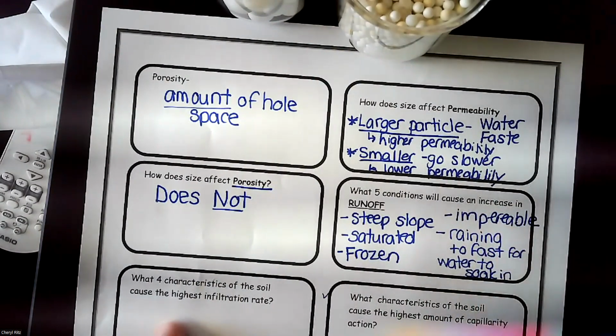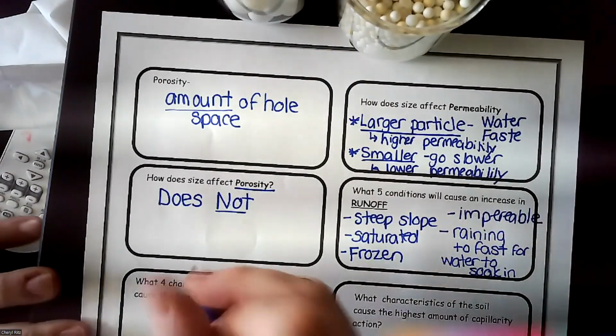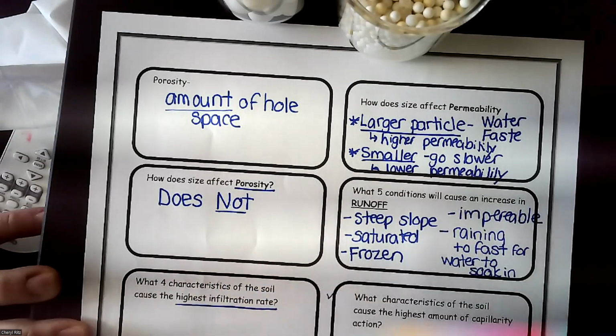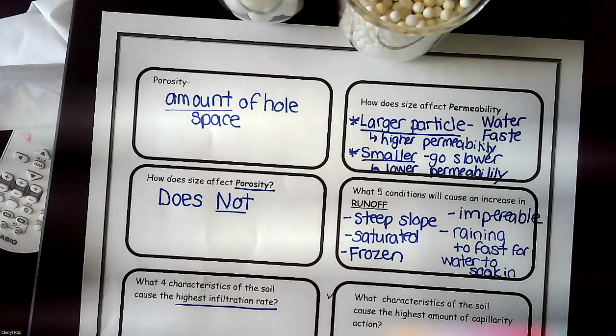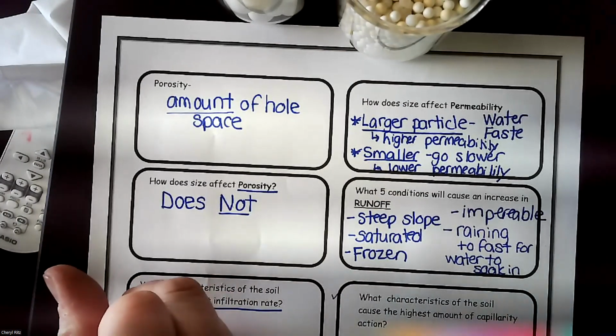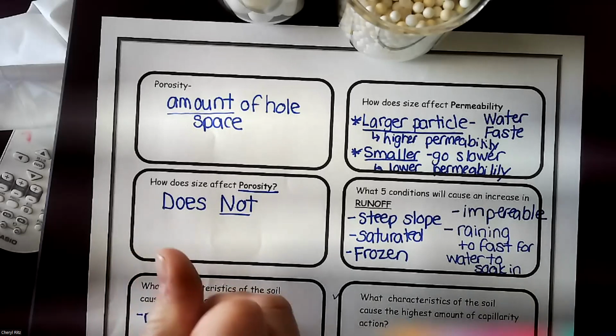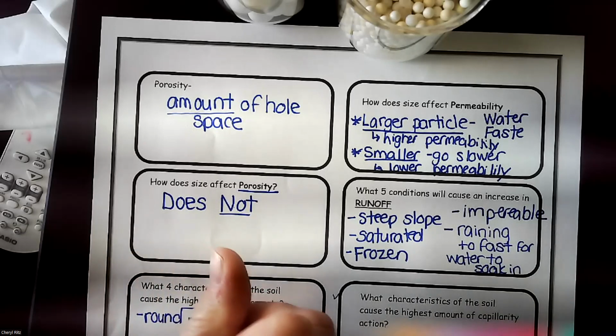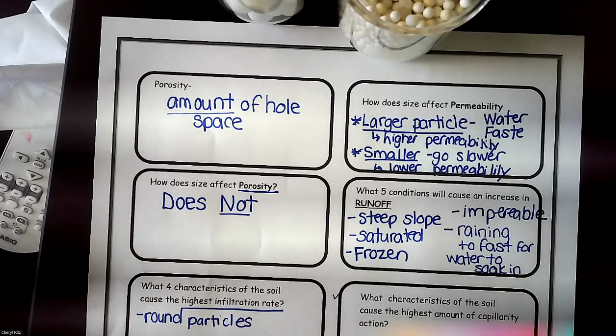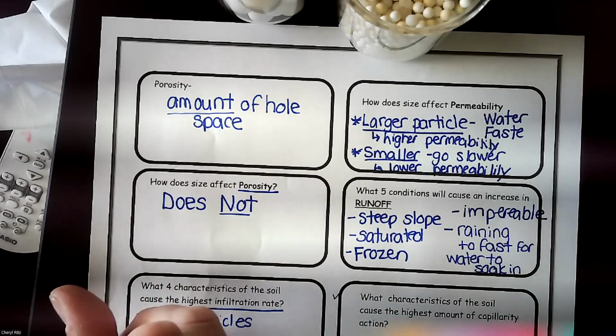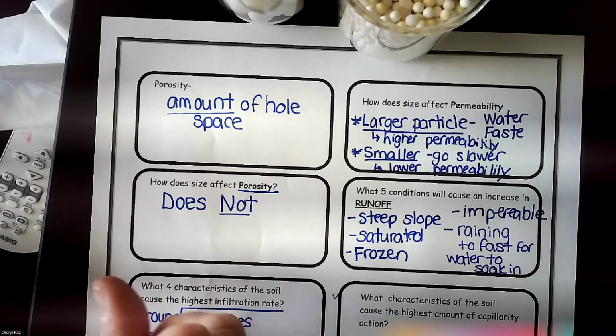Okay. 4 characteristics of the soil that will cause the highest infiltration rate. What will cause that water to be able to soak in really good? The shape. What shape? Rounded particles. Another thing. Yep, so size, large particles.